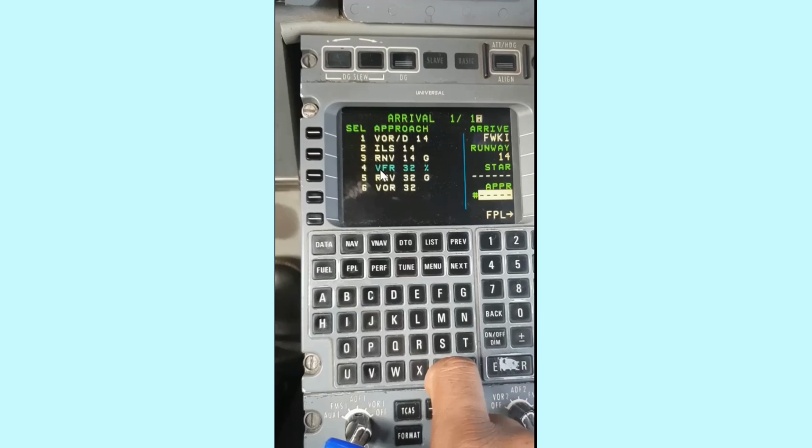You see when it comes in blue like that, it means it's a self-programmed approach made by someone who was maybe flying the approach in a different way. Okay, RNAV 32 and VOR 32 are also there, which you don't need. So these are all for runway 32, these are all for runway 14. So between these three, sorry, VOR, ILS, and RNAV, we're going to select RNAV, which is number 3.